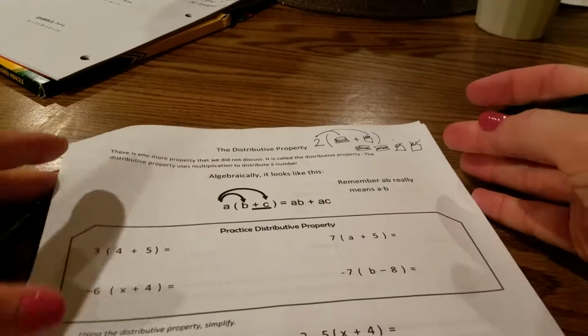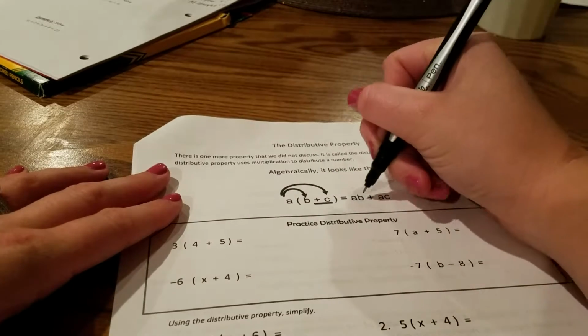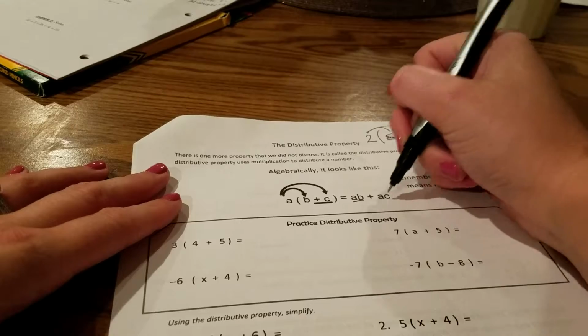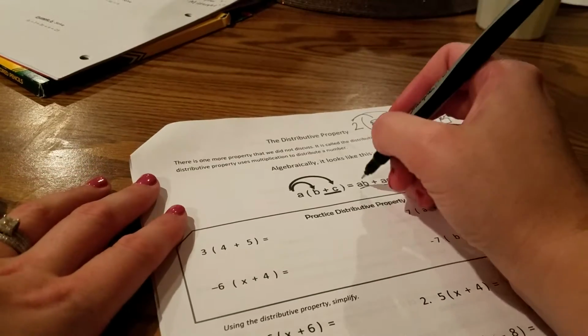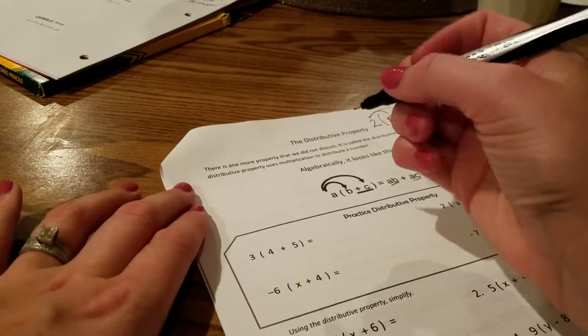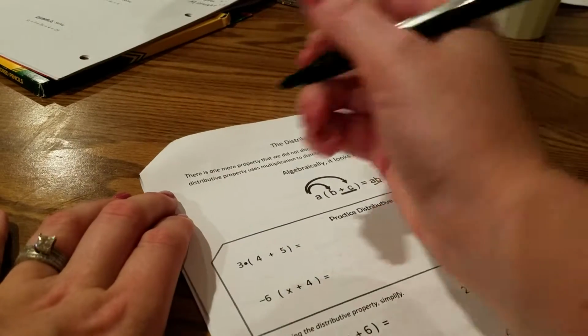So algebraically it looks like this. If we put the A gets distributed to the B, so we have A times B, and the A gets distributed to the positive C, so we have positive A times C. When the letters or numbers are bumped up like this, it just means that we're multiplying. So in this first example, we're actually multiplying the 3 when we distribute.